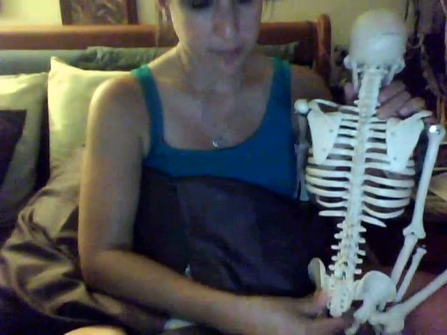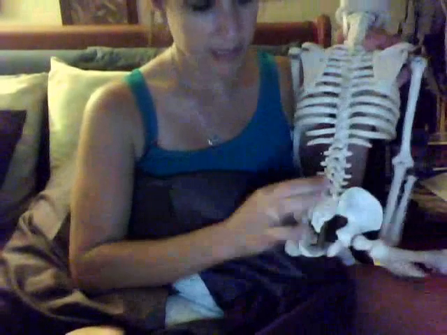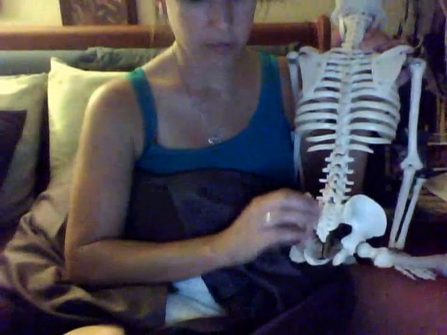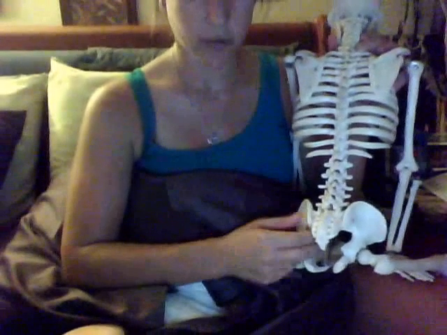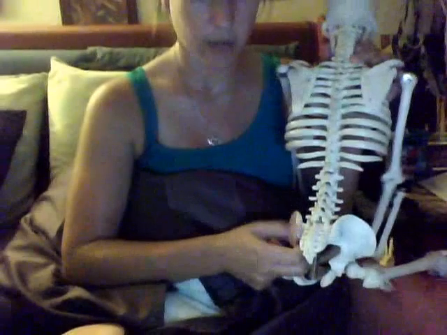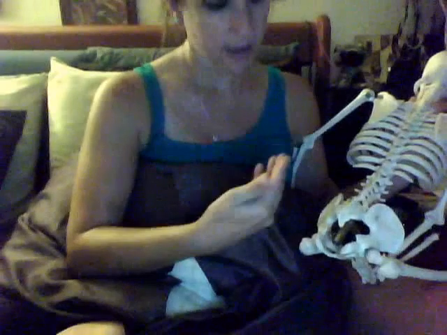And the sacrum is down here, and these are all fused together. About 16 to 18 years old is when they start, and it's S1 through S5. And the tailbone is this little tiny bone right down here. For a woman, it's in, and for a male, it's out. So I guess this is a woman.